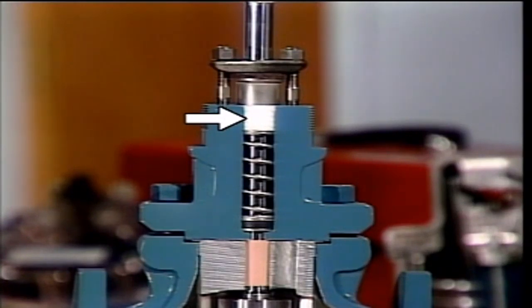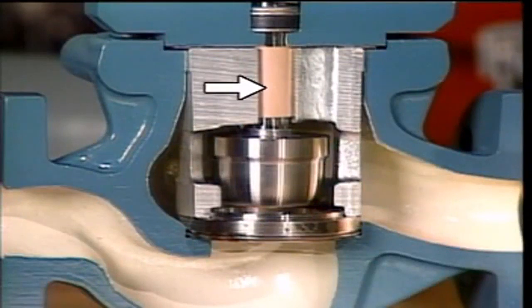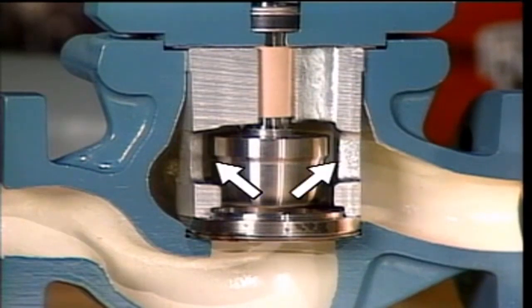The upper stem guide on this valve is housed above the packing inside this part of the packing assembly. This is the lower guide, which is held in place by this part of the valve called a cage. Part of this cage, along with other valve parts, have been cut away to better show the valve's construction. The cage is a hollow cylinder containing openings. When the valve disc is moved away from the seat, fluid flows up through the seat, through the cage openings, and out of the valve.